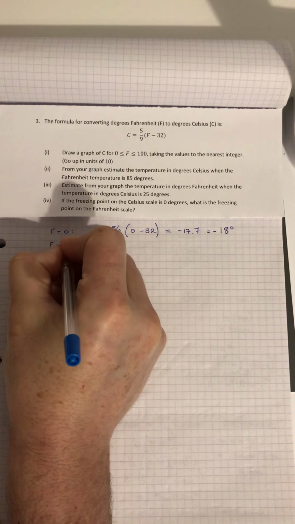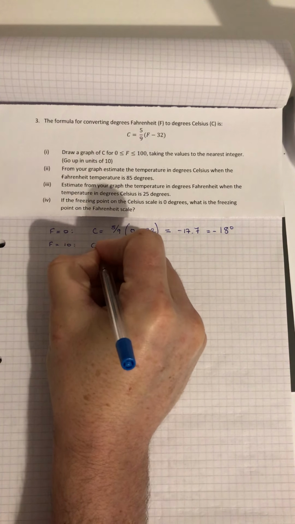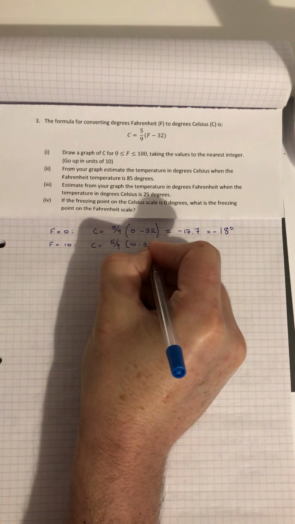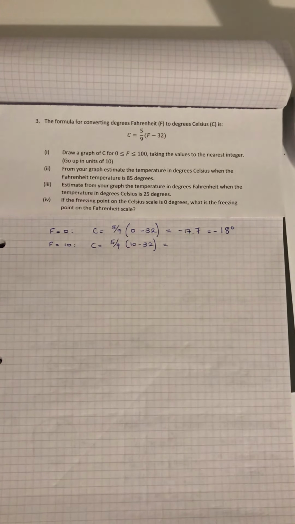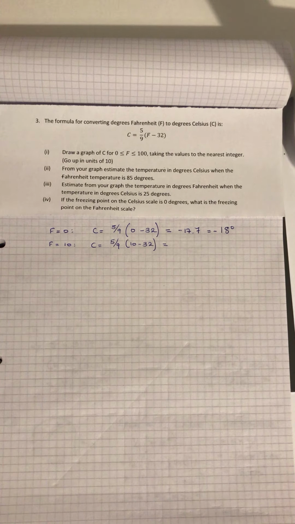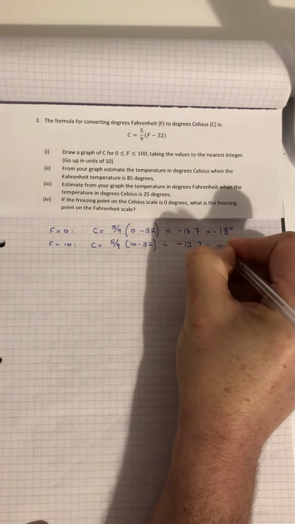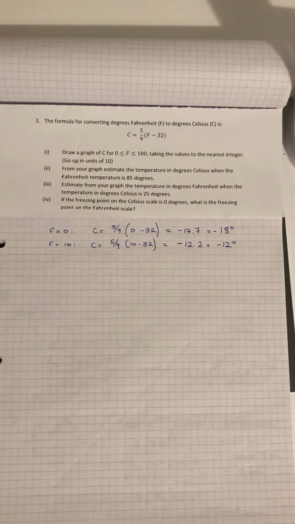If F is 10, then the Celsius is 5 over 9, 10 minus 32, which is equal to minus 12.2, and to the nearest integer, minus 12 degrees.